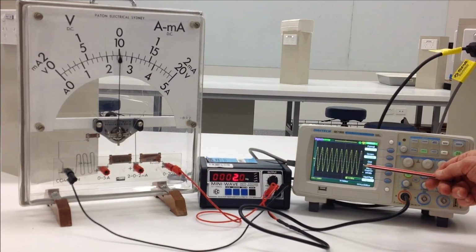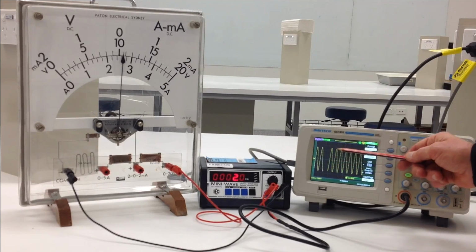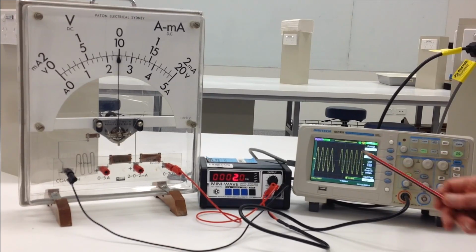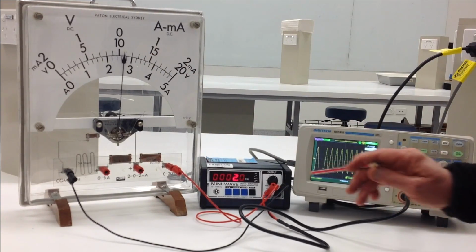And you can see the oscilloscope is still happily managing to keep up, redrawing its trace between the plus 5 volts and the minus 5 volts. The advantage of this oscilloscope is that it can go up to 25 megahertz, 25 million cycles per second, whereas the moving coil meter is basically not even keeping up at 2 Hz.